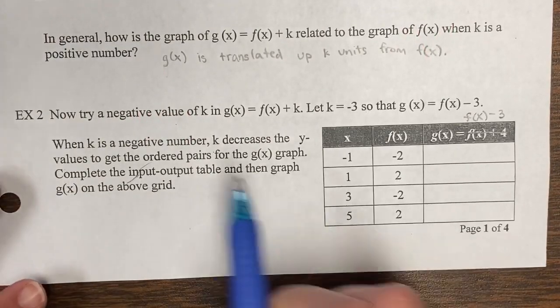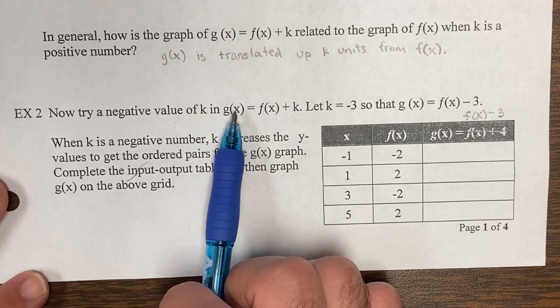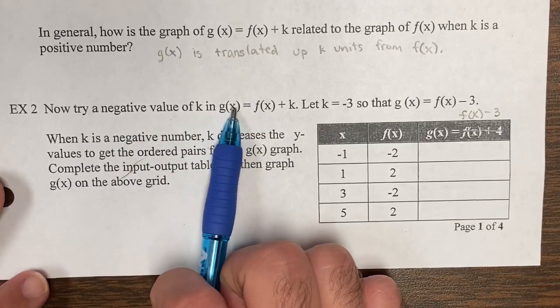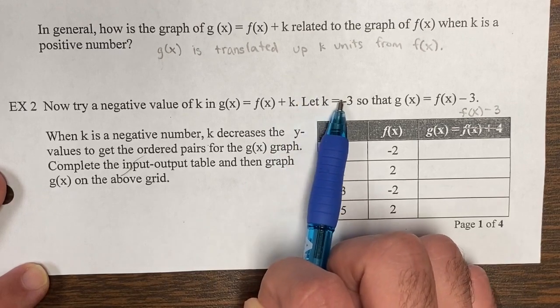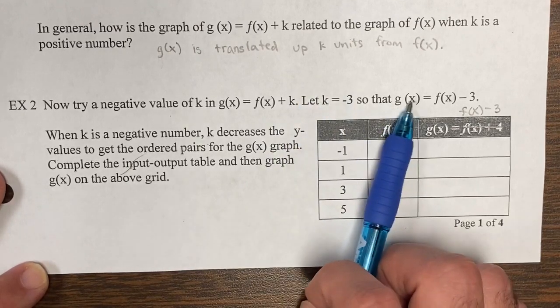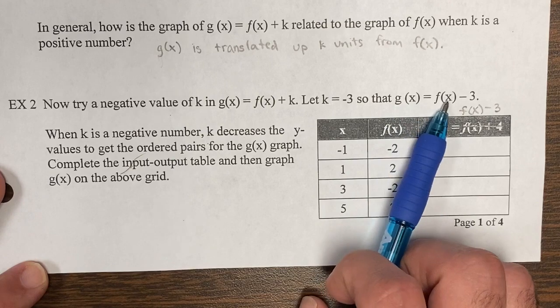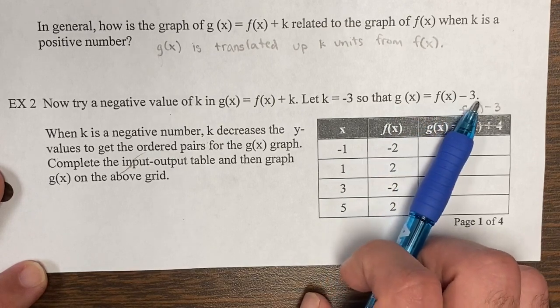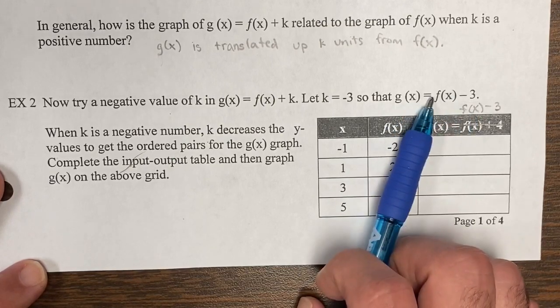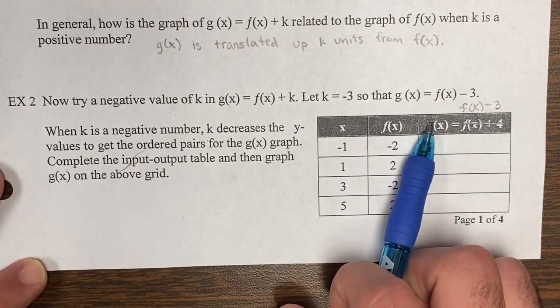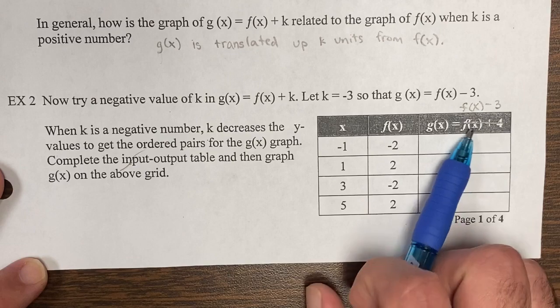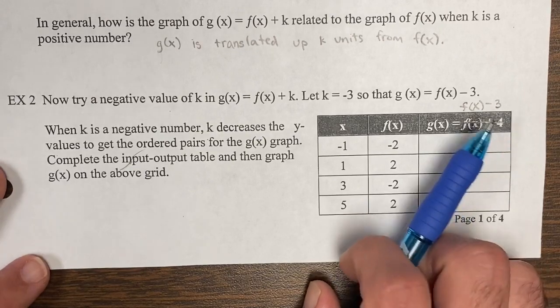All right, so now we're going to try a negative value of k in this form where g of x is equal to f of x plus k. So let k equal negative 3 so that our function is defined by g of x is equal to f of x minus 3. Okay, this is a misprint here. Cross this out. G of x is f of x minus 3, not f of x plus 4.